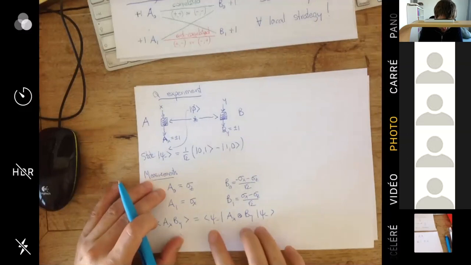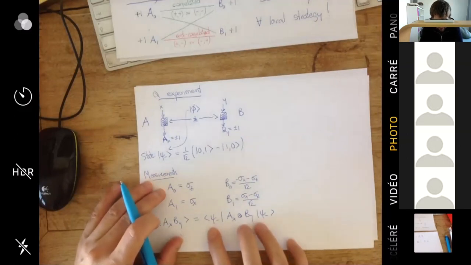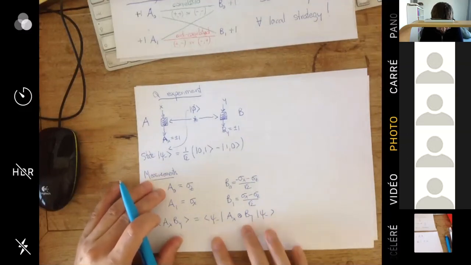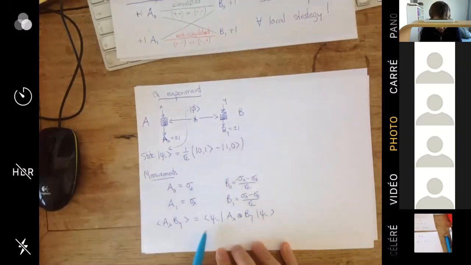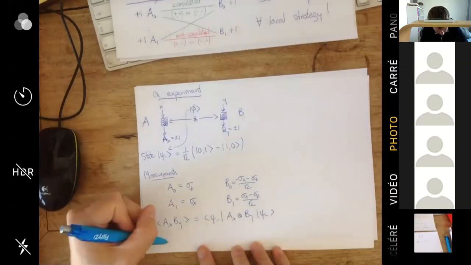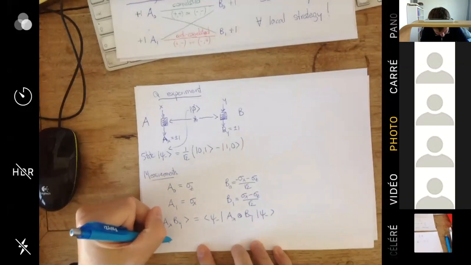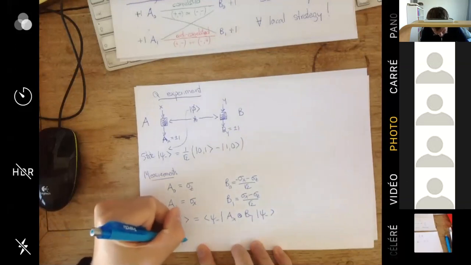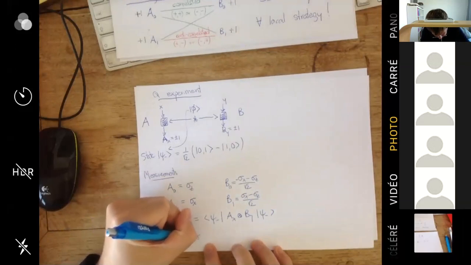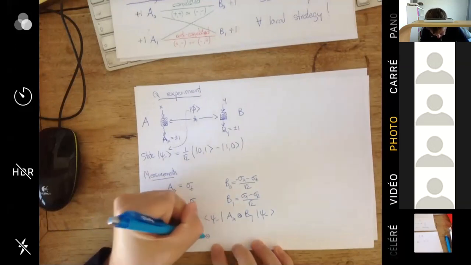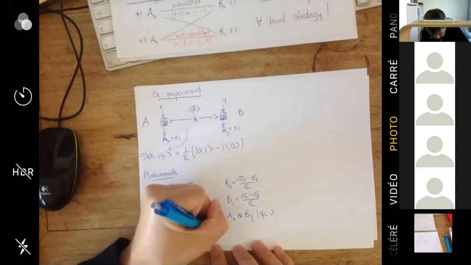Now I need to tell you something about this expectation value, which in fact is relatively simple. And it's simple because I have a singlet state here. The reason why it's simple is that the singlet state is the totally antisymmetric state. So imagine that you write now your observable in the following form.